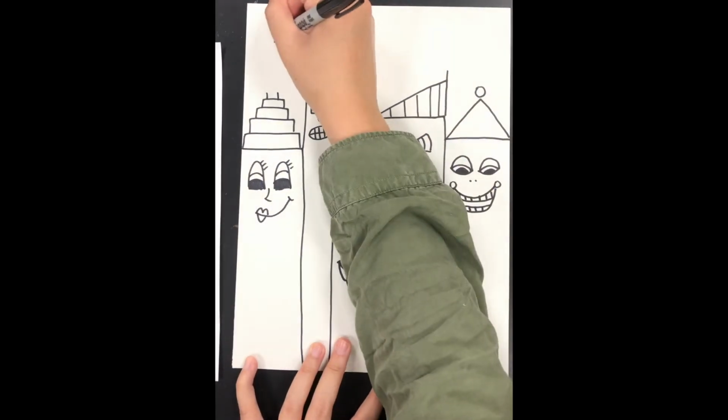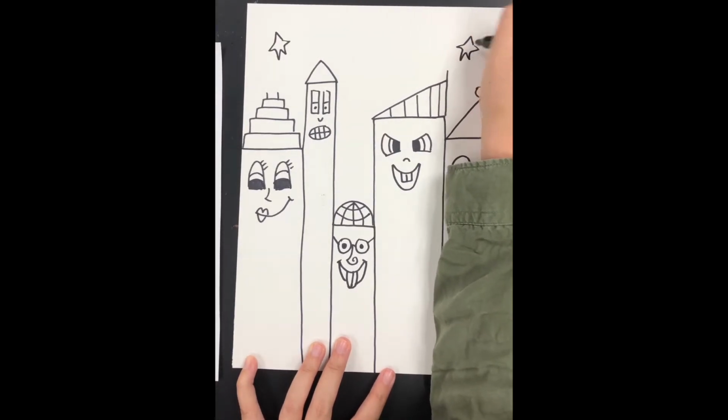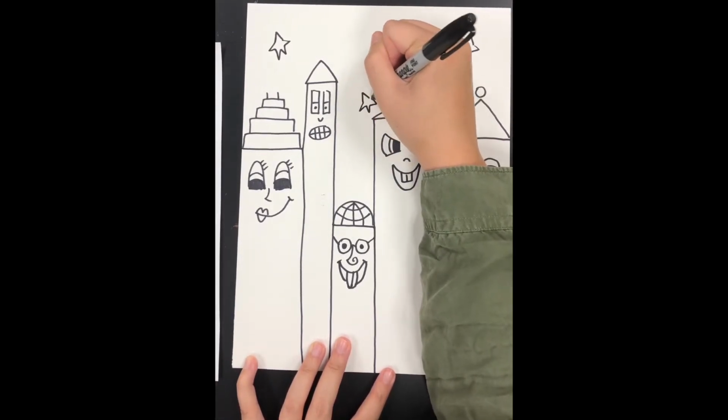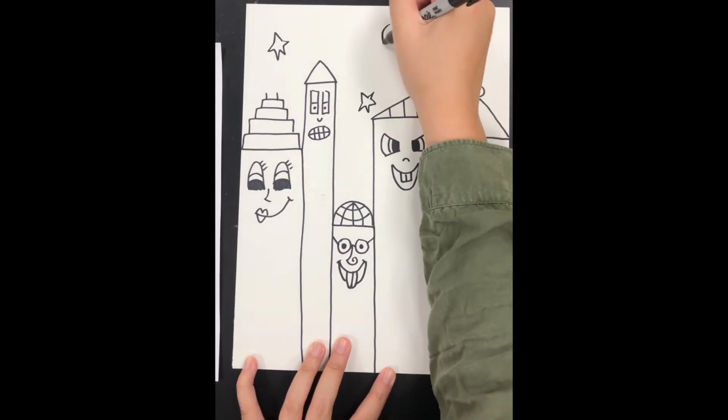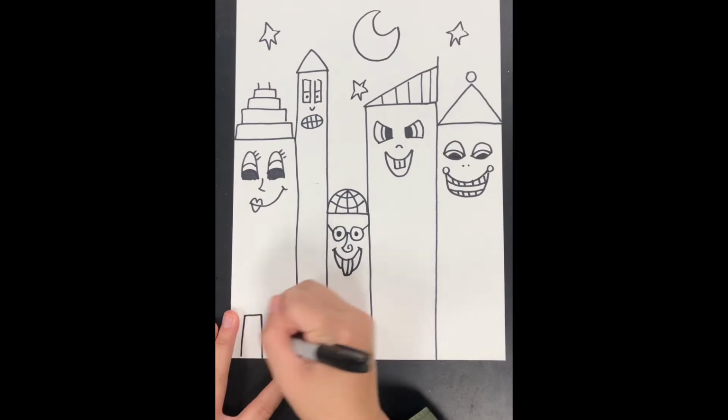Next, think about what is in your sky. I decided to have a night sky, so I added some stars in my sky, and I also added a crescent moon. You could do a daytime scene, or you could do a nighttime scene. Think about which scene you'd like to do.